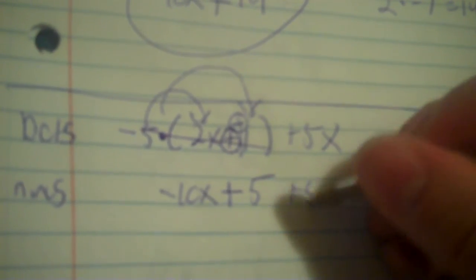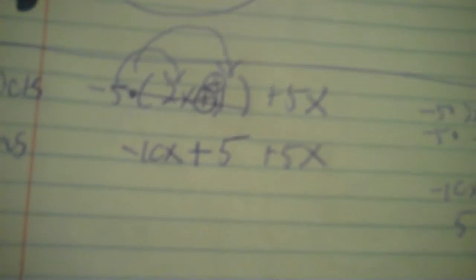So negative 5 times 2x is negative 10x. Negative 5 times negative 1 is 5. So that plus is still there. There's just not a parentheses. On one side of the plus you have negative 10x. On the other side of the plus you have 5. Then the parentheses and the number outside are history. But you have to drop your plus 5x. That doesn't go away. It's a hangout.